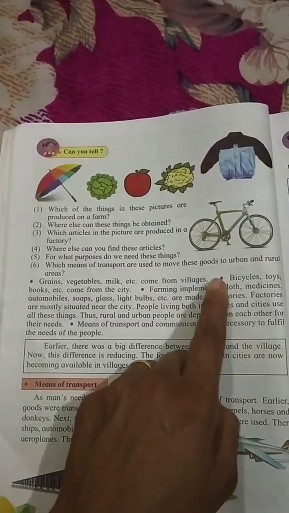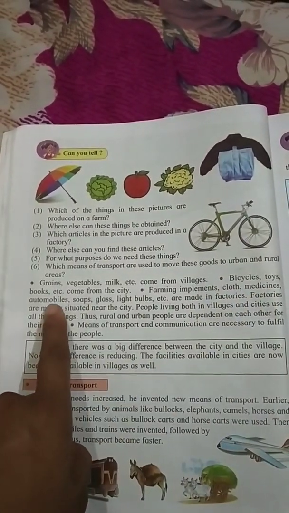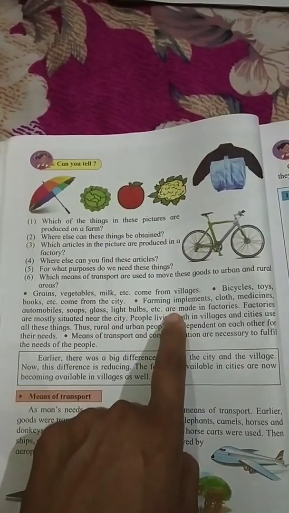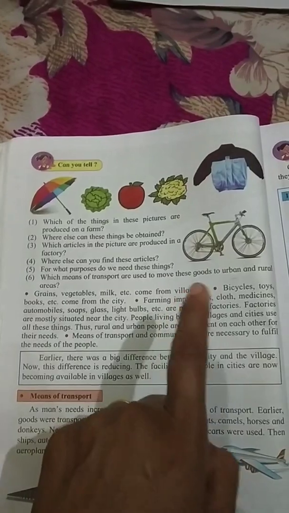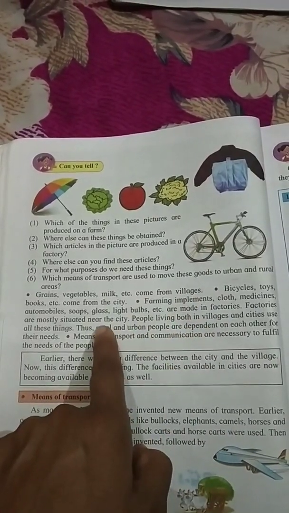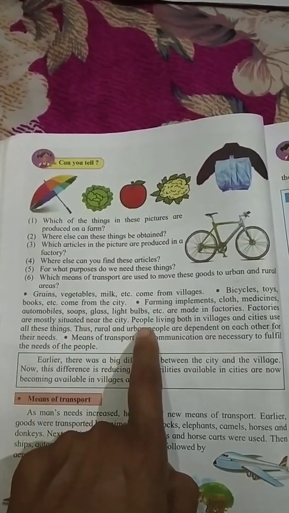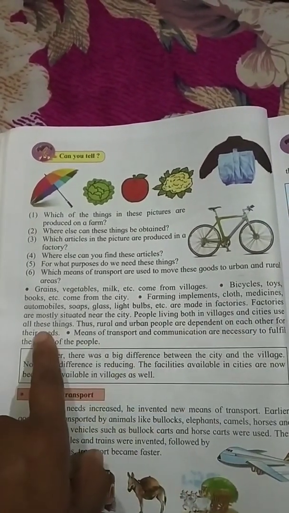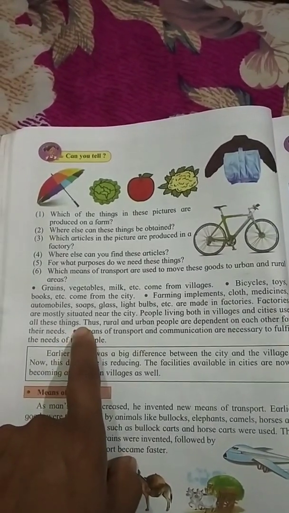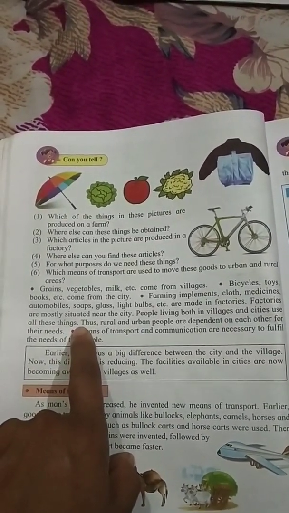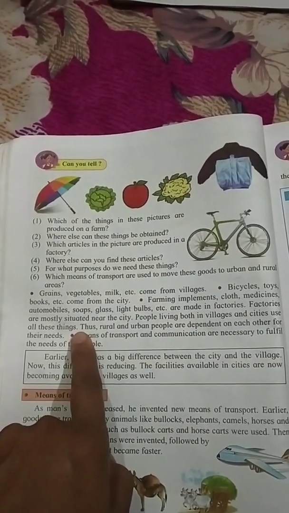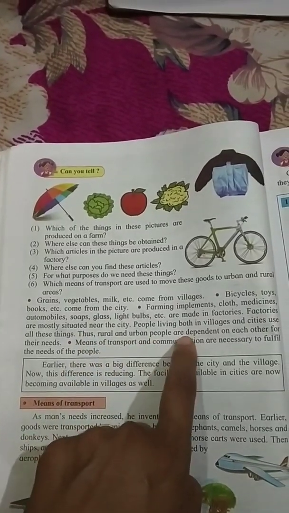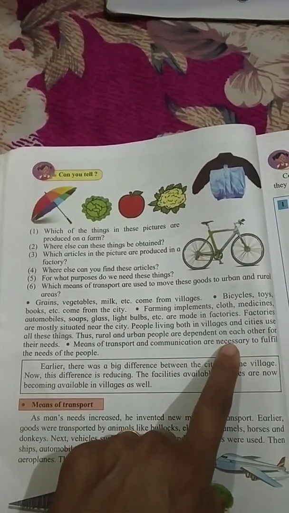So farming implements, clothes, medicines, automobiles, soaps, glass, light bulbs, and many other things are made in factories, and these factories are mostly situated near the city. People living both in villages and cities use all these things. Am I right? So the things which are produced in the factories are used by the town people and by the village people also. Thus rural and urban people are dependent on each other for their needs.